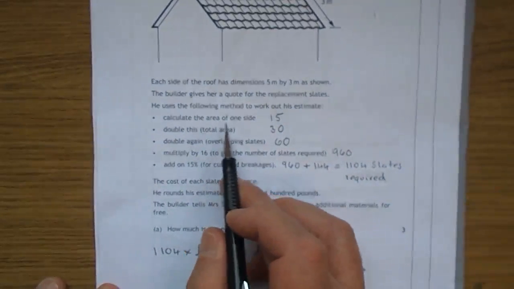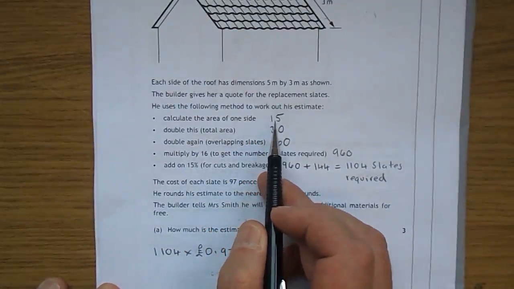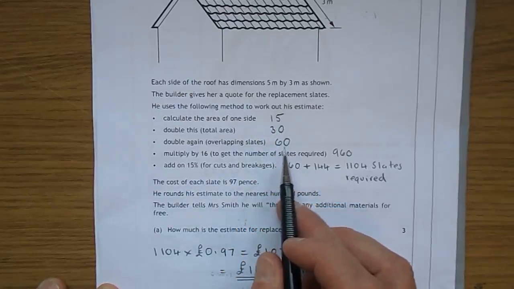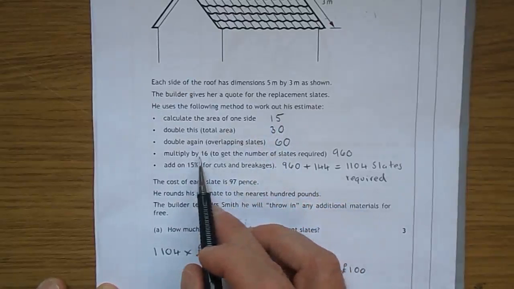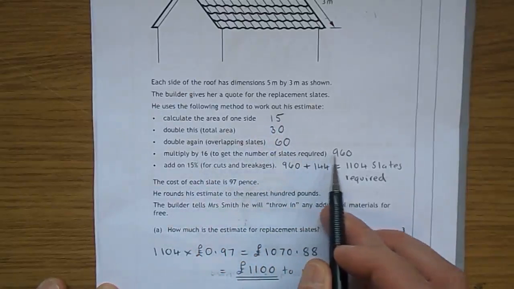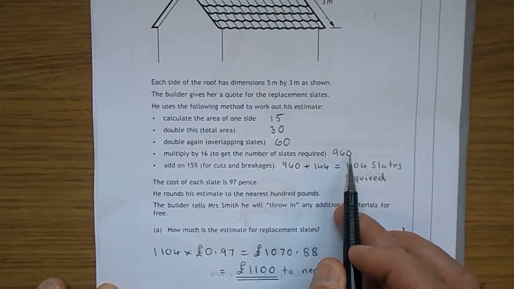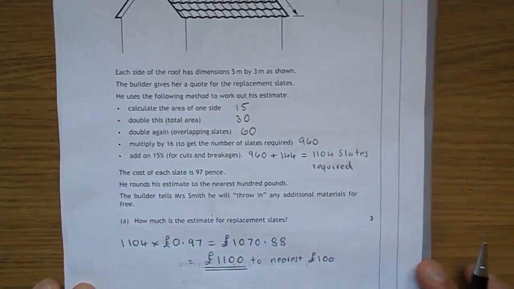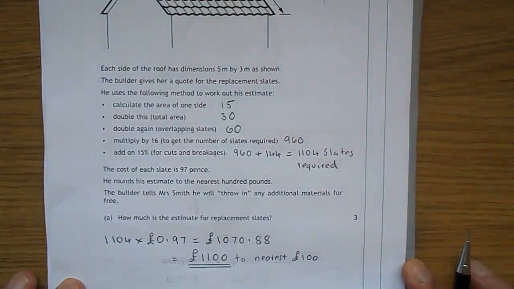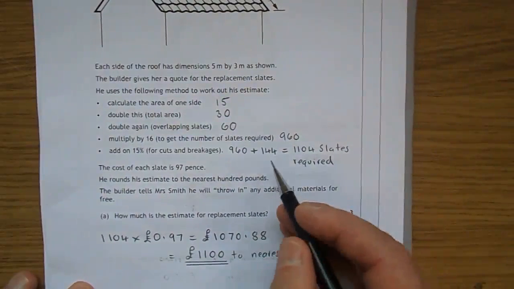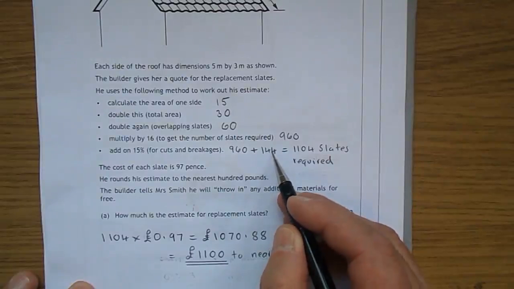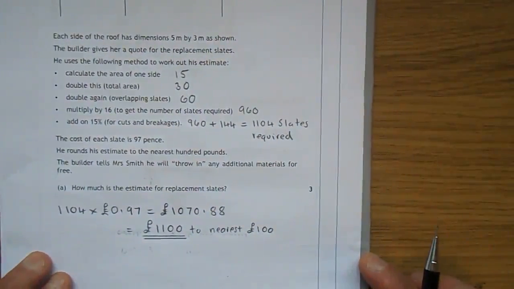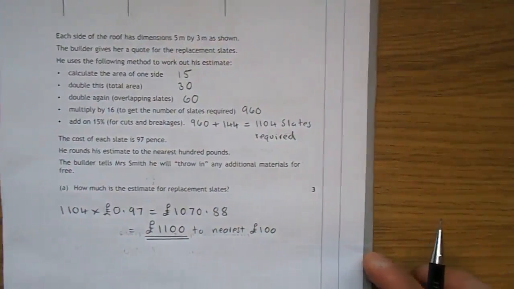Right, calculate the area of one side. 5 times 3, 15. Double it, 30. Double it again, 60. Times it by 16, so just in your calculator here, 960 slates, and add on 15%. How do you get 15% of 960? Divide it by 100 and times it by 15, and that gets 144 slates. So 960 plus 15%, he needs 1104 slates.